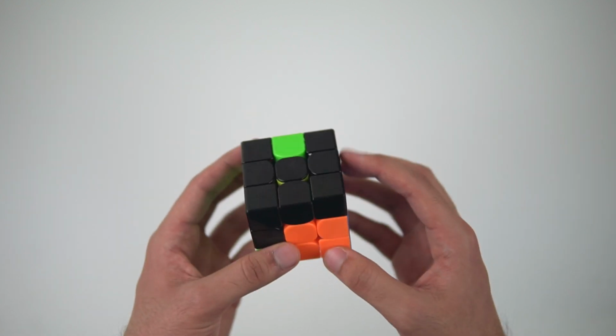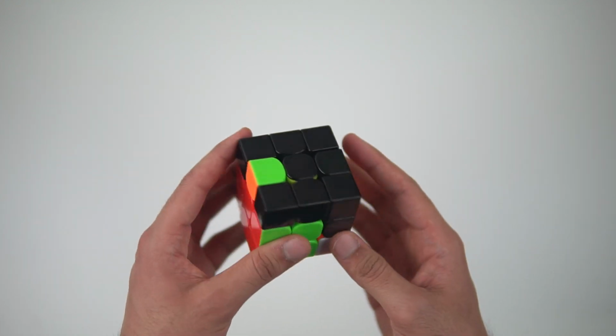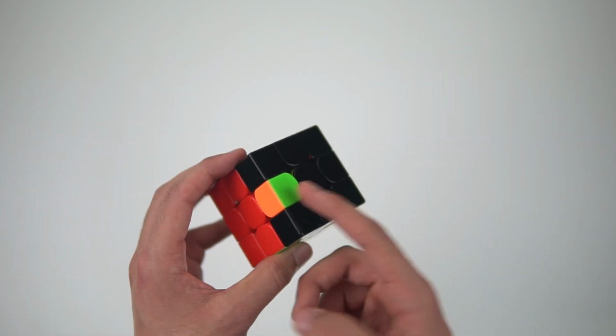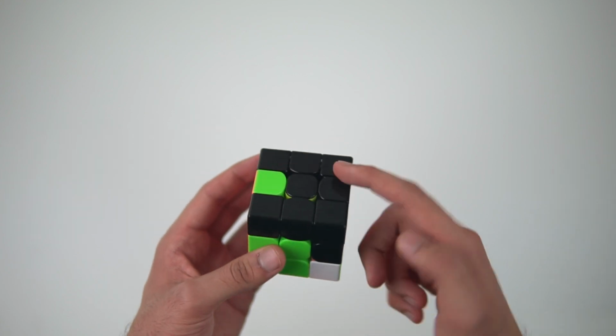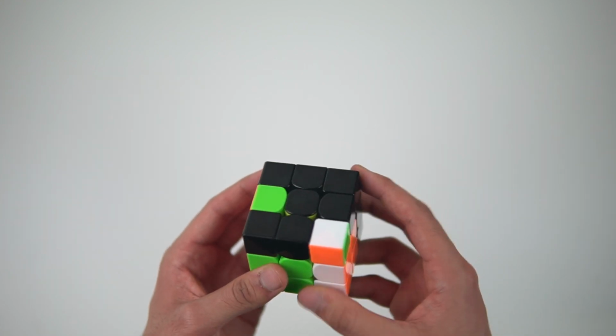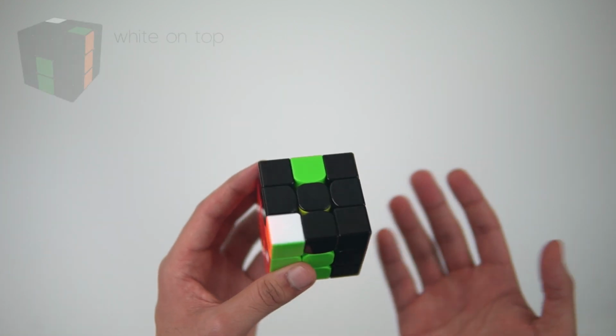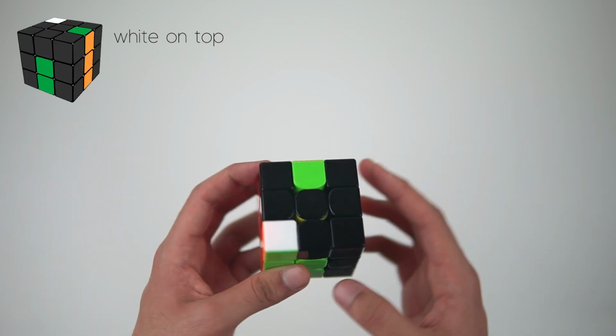Alright, now on to the last pair. We have the green-orange edge here and the green-orange corner here in the bottom. We want to take it out into the top layer. We can do an R, U, R prime to take it out. Pretty easy. This is the white on top case.